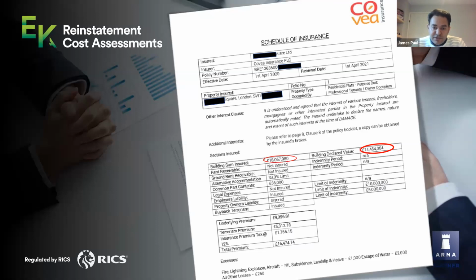And the building sum insured is a slightly different figure, can sometimes be exactly the same as the declared value, but in this instance, it's a little bit higher. And this is a derived figure that the insurance broker or underwriter comes up with. And it's slightly different in the sense that with this, they have added on some other, less tangible factors that effectively elevate the valuation.